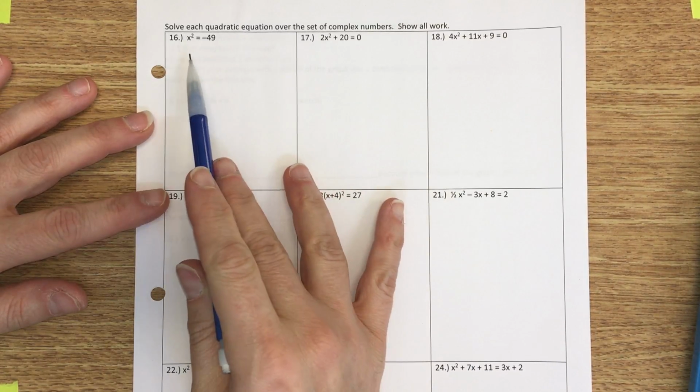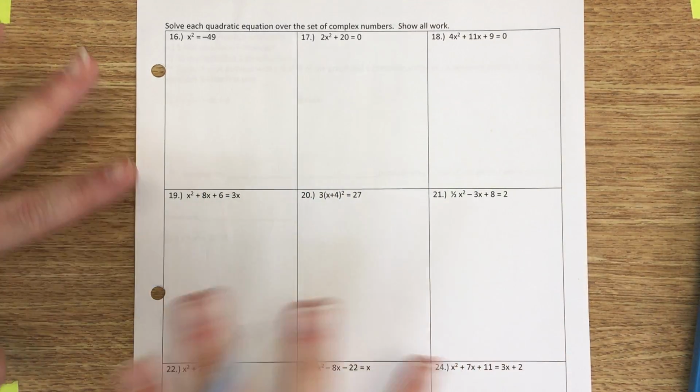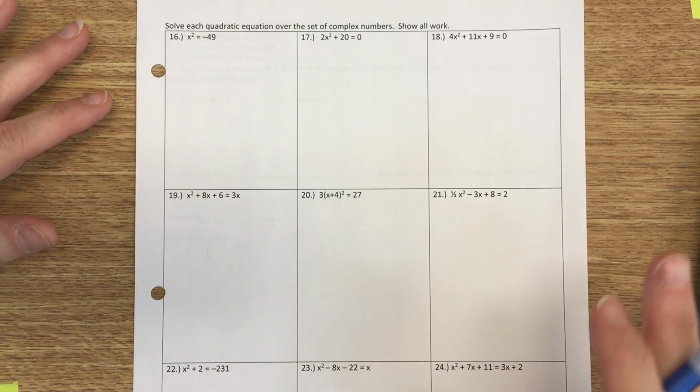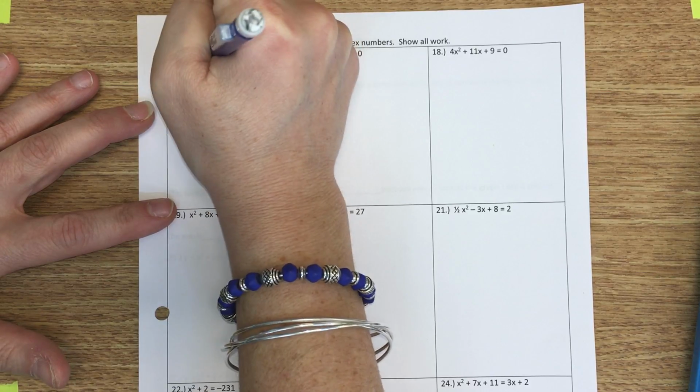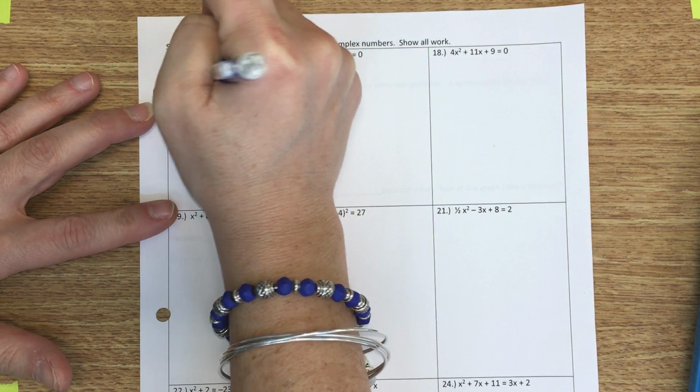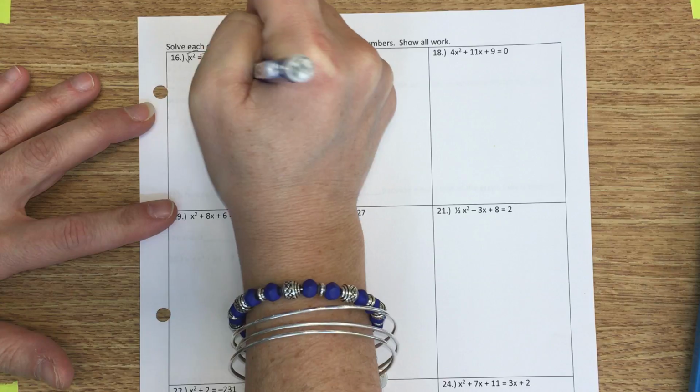So number 16, and I want to remember that unlike the last test, I'm not told what method to use. I can use any method I want. So for this first one, obviously I'm just going to take the square root of both sides. And I'm going to get x equals plus or minus the square root of negative 49.